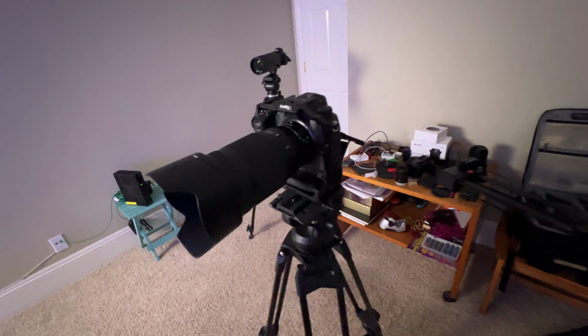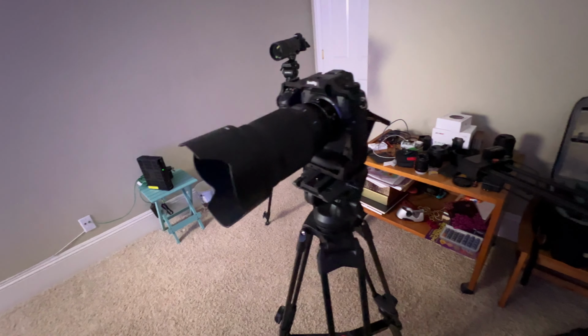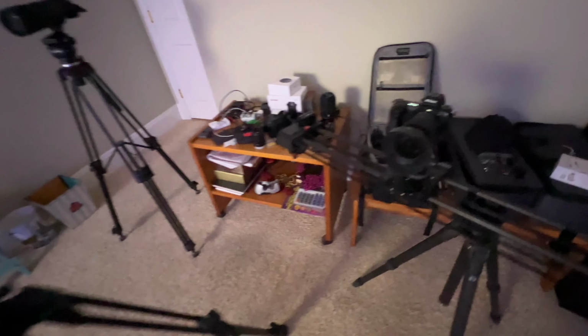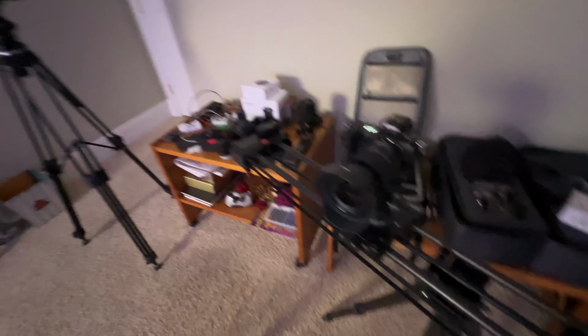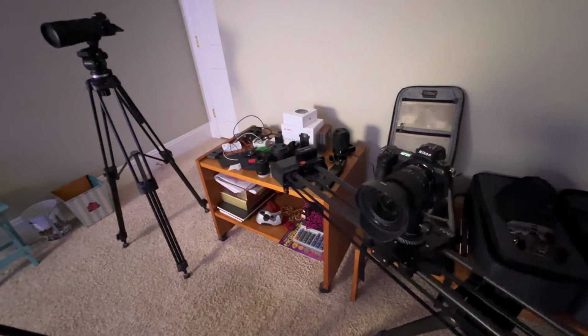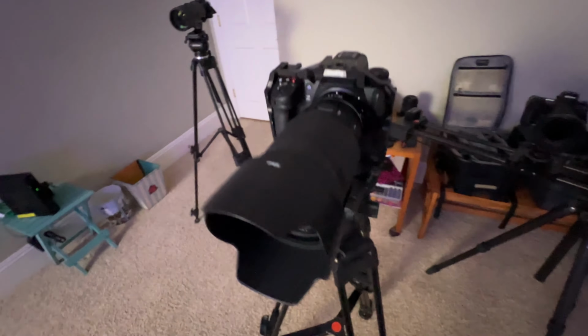Now, I want to start doing 4K 60, which right now I cannot do because with the Z9 you can record 4K 60, but the Z6 you cannot, and the Z50 as well. So eventually I'll probably get a pair of Z6 IIs. But we'll see what Nikon has in store for us next year. So I'm gonna wait on that.